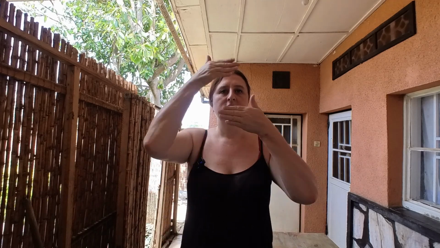Tanzania. So the American Sign Language T with your thumb between these 2 fingers, and we're just going to draw a Z. So Tanzania. Tunisia. Right hand over forehead, left hand over mouth. Tunisia.